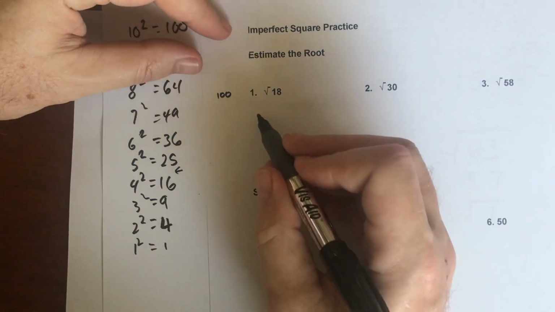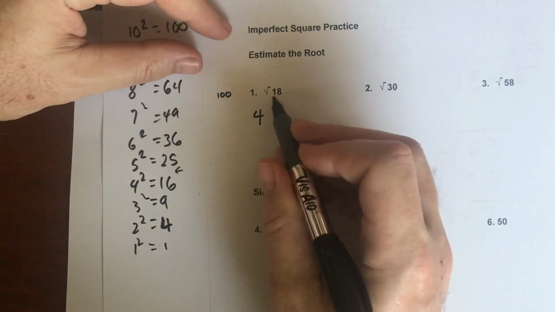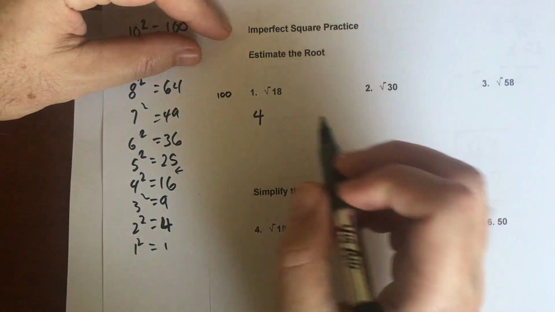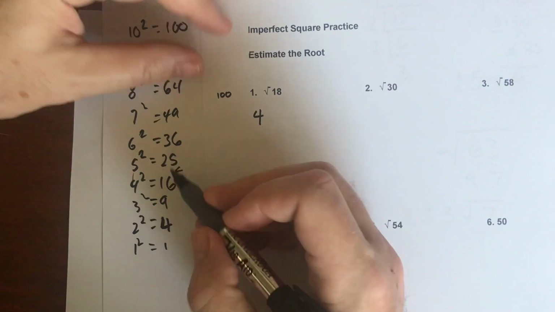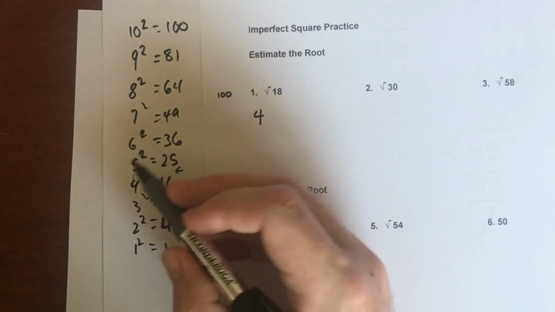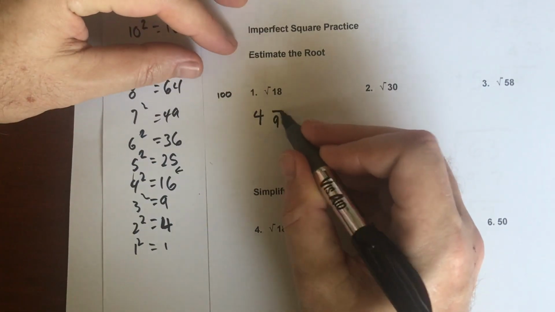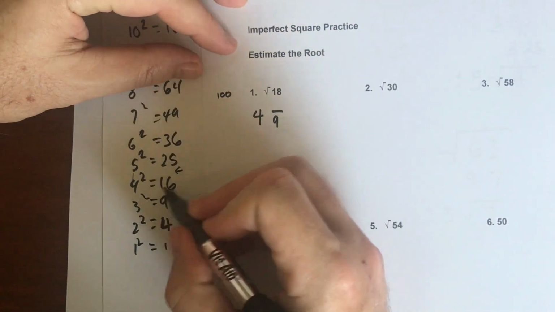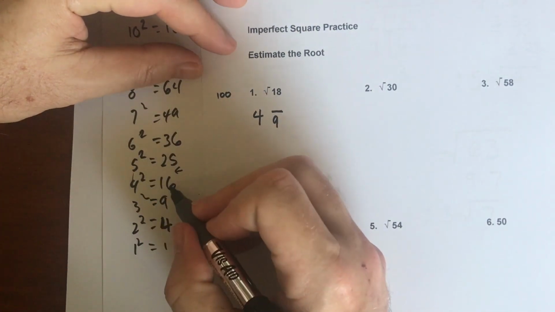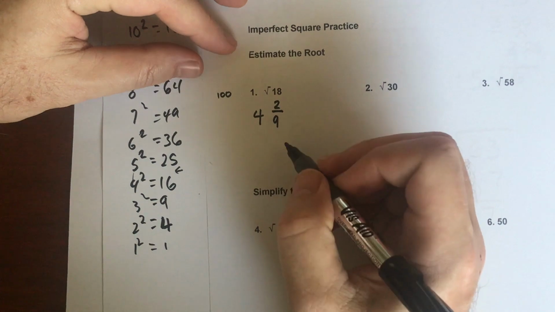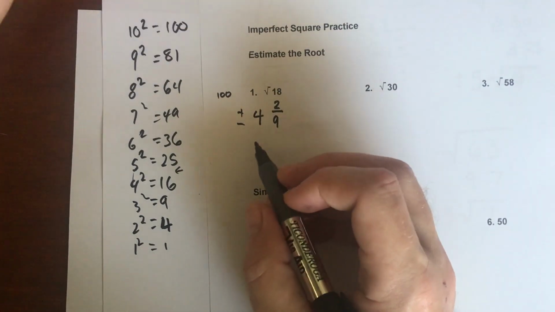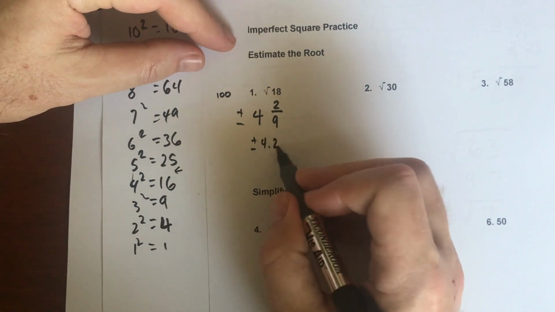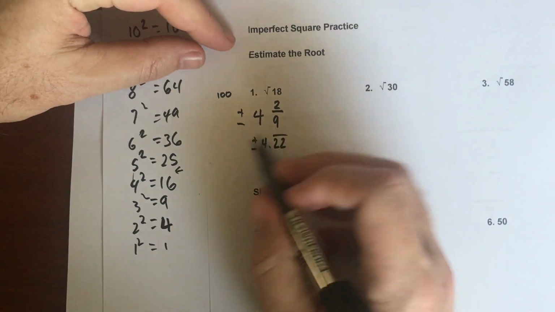Okay, so 18 falls right here, right, between the 25 and the 16. So I know it's gonna start with a 4, because 4 times 4 is 16, and that's smaller than 18. To find the denominator, I'm going to add these two. 25 minus 16 is 9, 5 plus 4 is 9. There's my denominator. And 18 minus the lower perfect square, 18 minus 16 is 2. You can leave it right there. If you wanted to go farther and did positive or negative 4.22 with a bar over it, that's a good estimation.